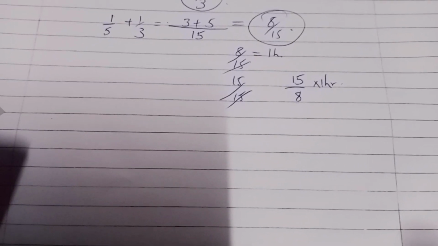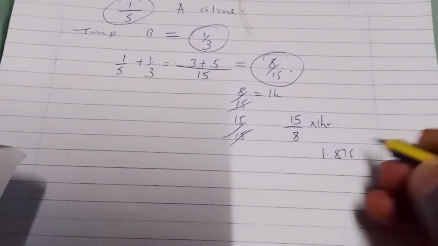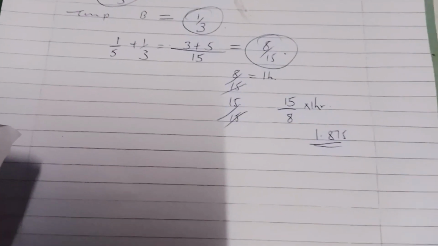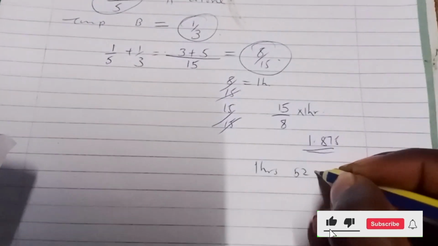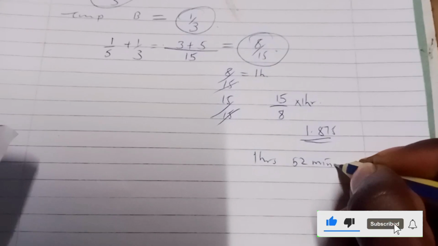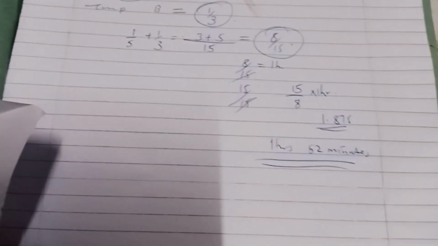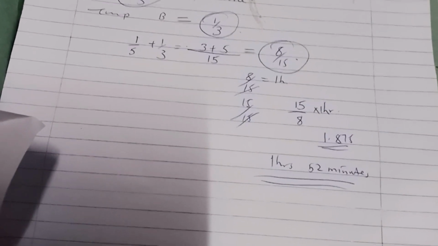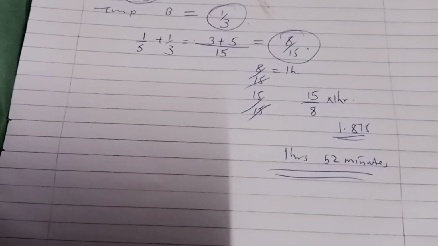On dividing this, you are getting 1.875, which once you convert, you are getting 1 hour and 52 minutes. So this is the time taken for the two taps to fill the tank if they were opened at the same time.